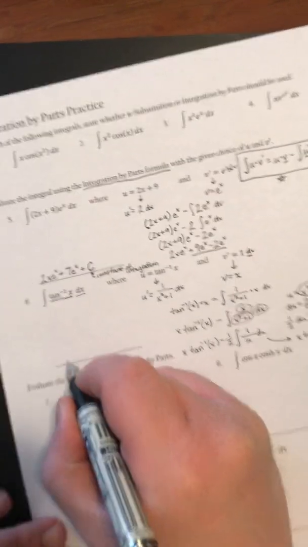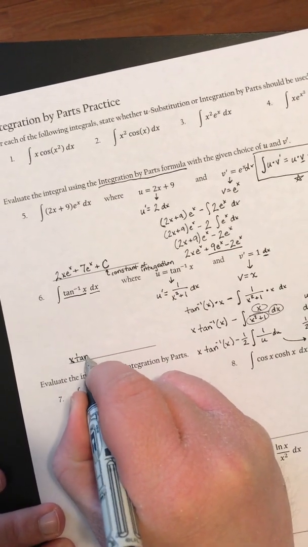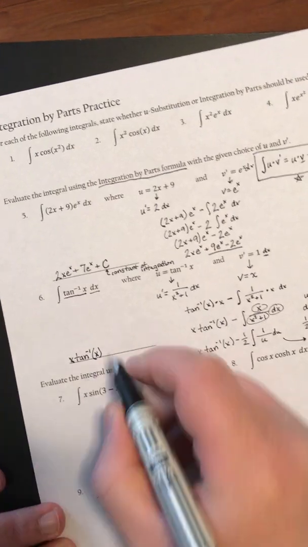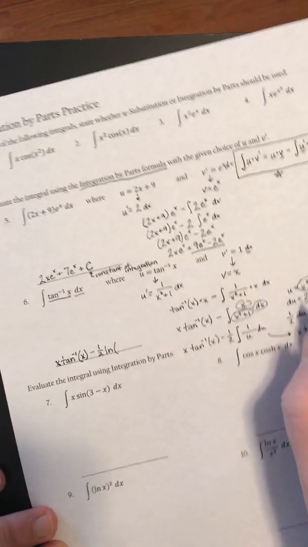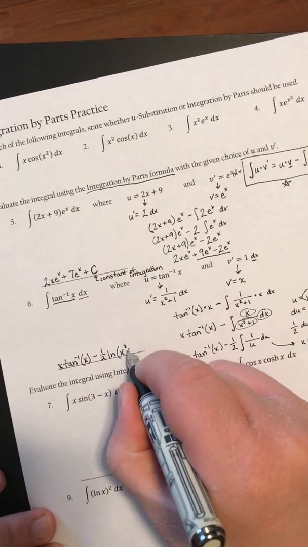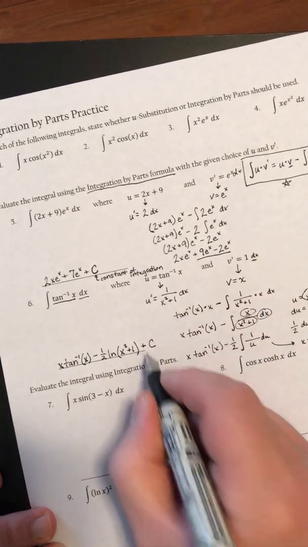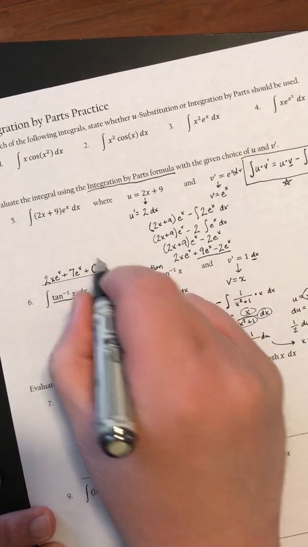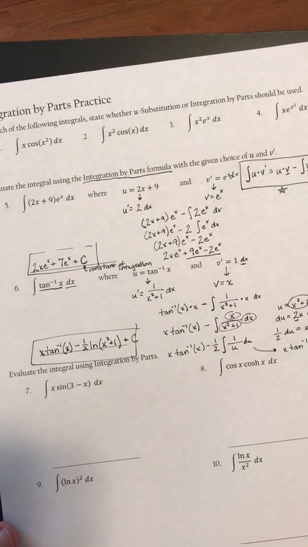So let me go ahead and write down what my final answer is going to look like. So we've got x times tan inverse of x. Then we've got minus 1/2 of the natural logarithm of my u, which was x squared plus 1. And again, this was an indefinite integral, so I need to have my constant of integration at the end, plus c. All right, so I'm going to come back and do the last couple of problems in just a second.